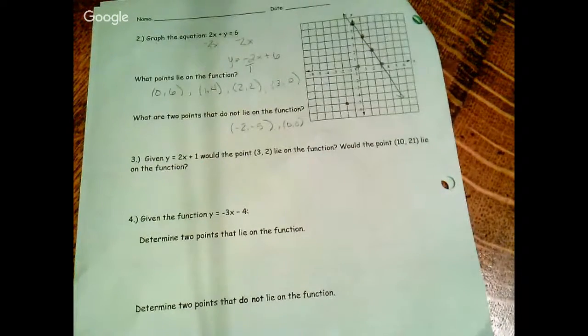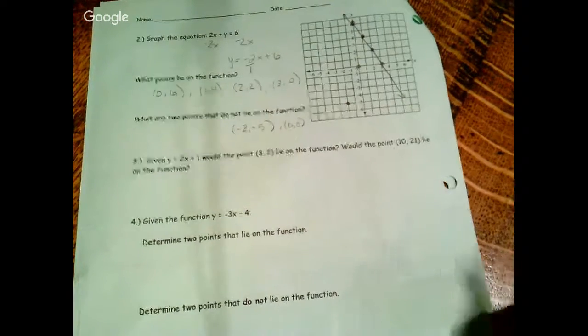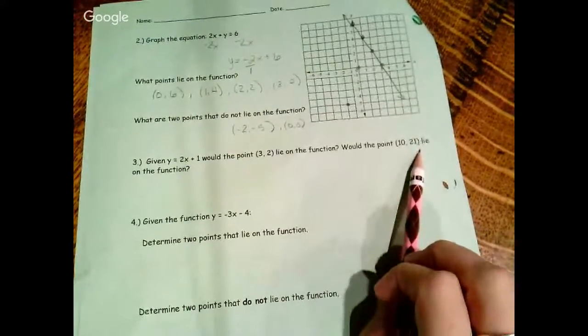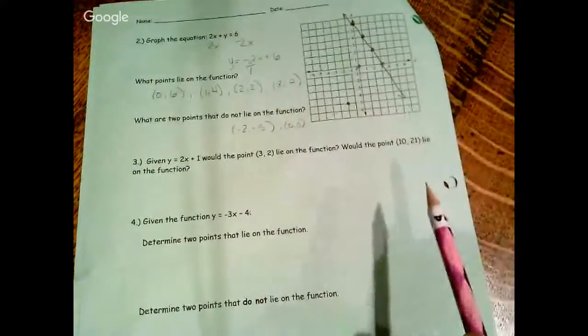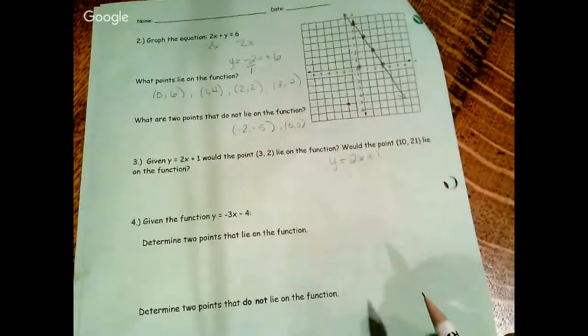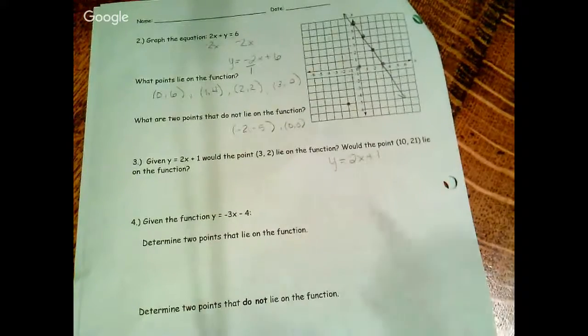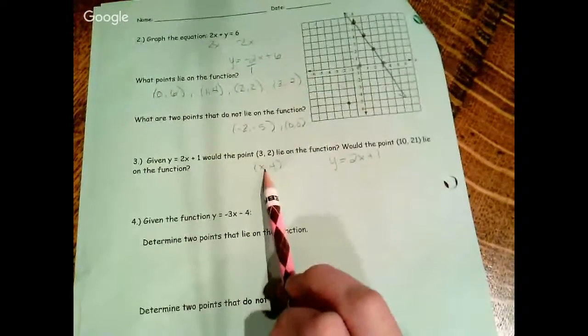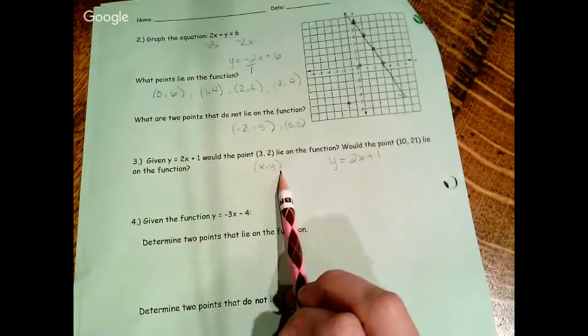So when we're looking at 3, it says, given y equals 2x plus 1, would the point 3, 2 lie on the function? Would the point 10, 21 lie on the function? Well, what we could do is graph this and see if those points lie on it. But these are relatively high numbers, so instead, why don't we write y equals 2x plus 1 and see if these work by taking the ordered pair x and y and seeing if it matches out. So this is saying that when I plug in 3 for x, I should get y equals 2.